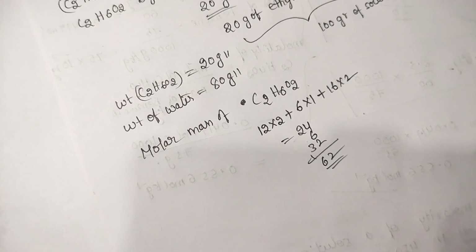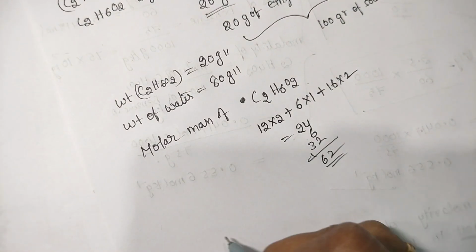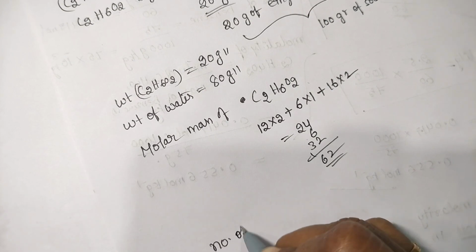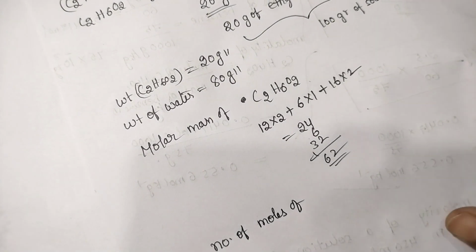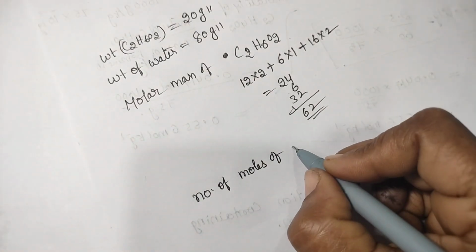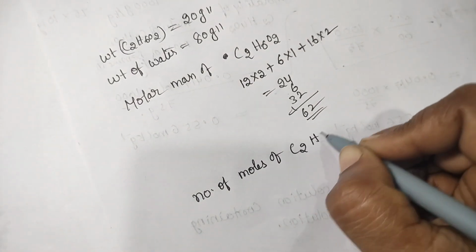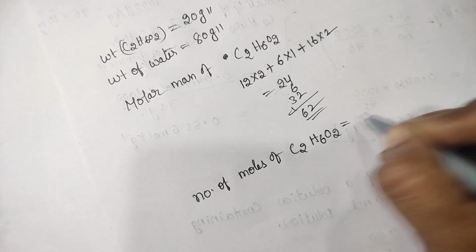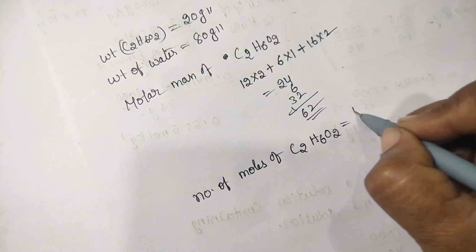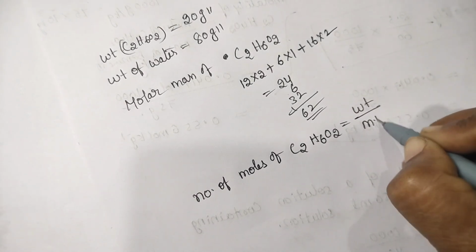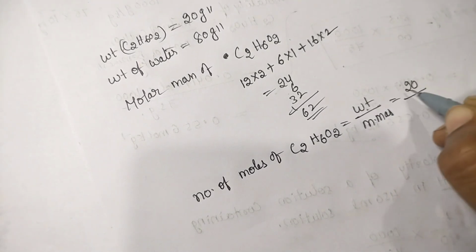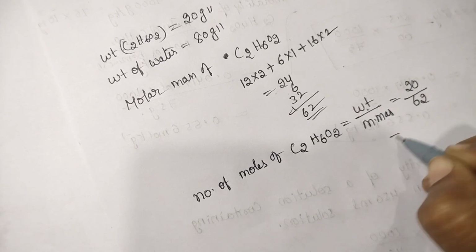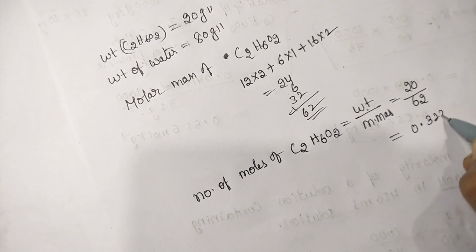Now number of moles we can calculate. First of all, number of moles of ethylene glycol, C2H6O2. How to calculate number of moles? Weight by molar mass. What is the weight? 20 grams by mass 62. That is equal to 0.322.